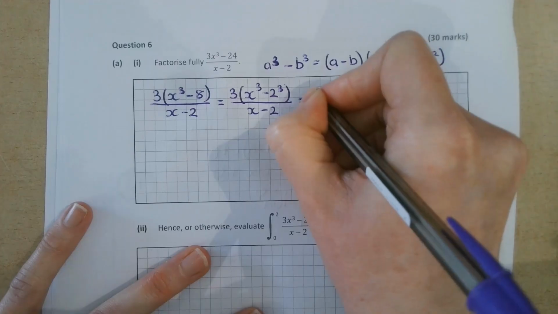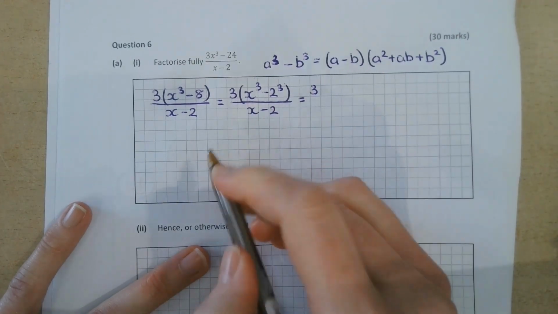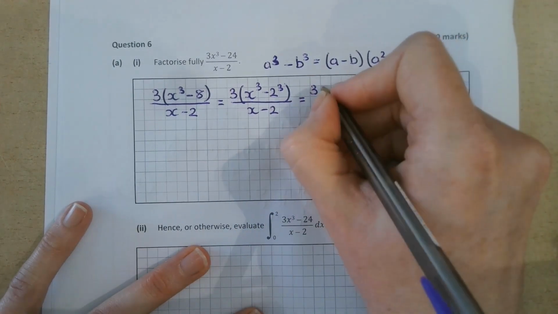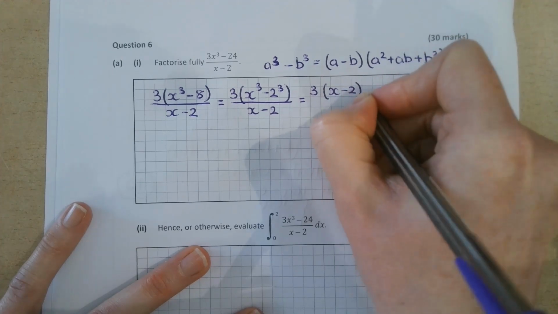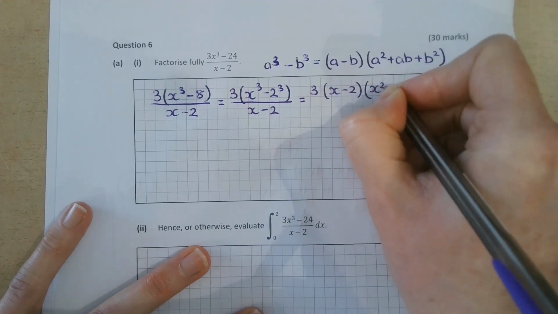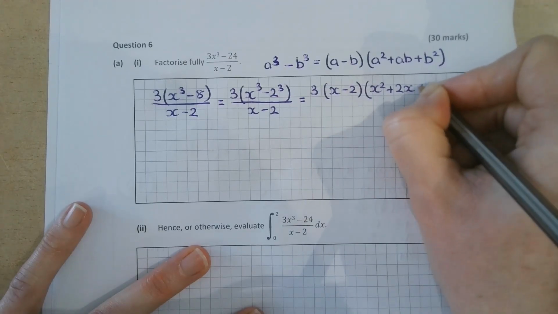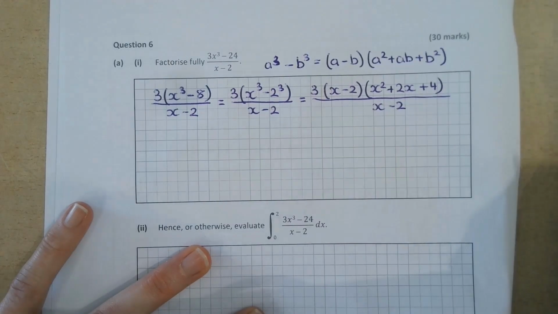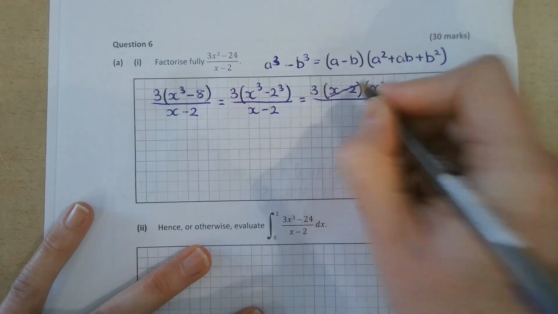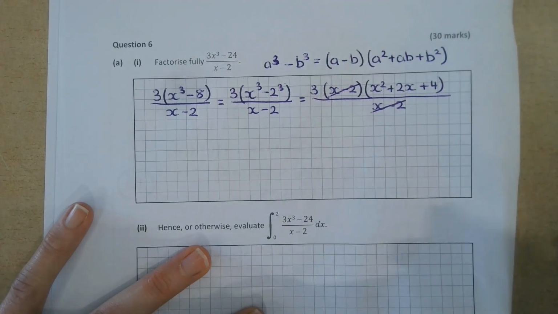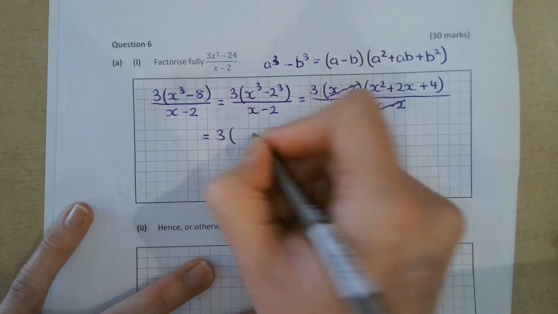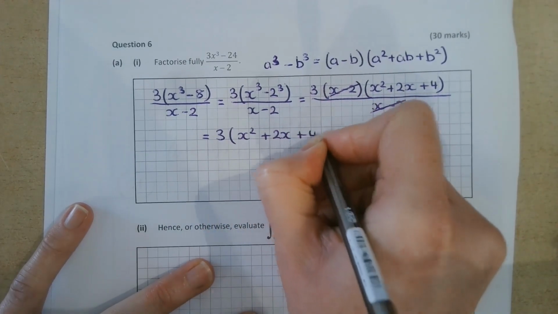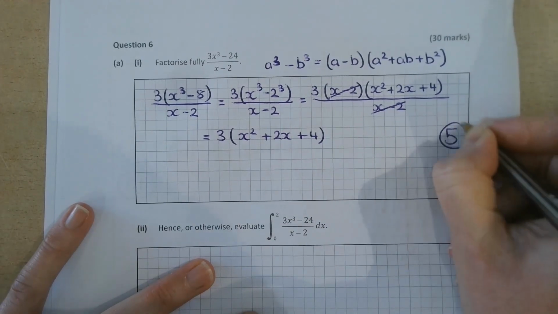So with that in mind, we look to factorize what we have. The 3 is going to stay as it is. My a in this case is my x, my b is my 2. So I'm going to end up with x minus 2 in the first bracket, and then it's x squared plus 2x plus 4. And that's my factorization of the top, the numerator. And what we notice is that we have the x minus 2 and the x minus 2. That will cancel each other out. So we're just left with 3 times x squared plus 2x plus 4. And that's my final answer. And that was 5 marks.